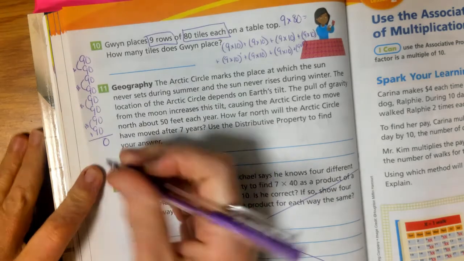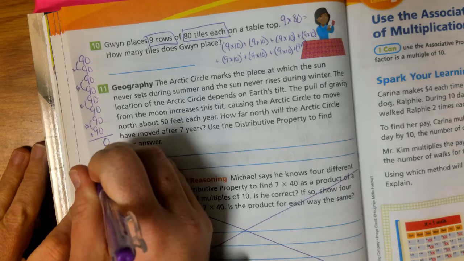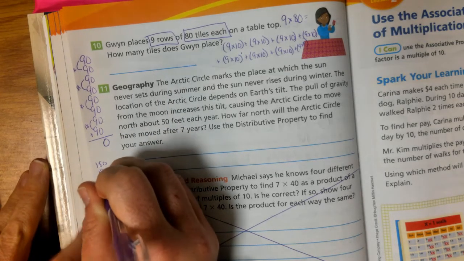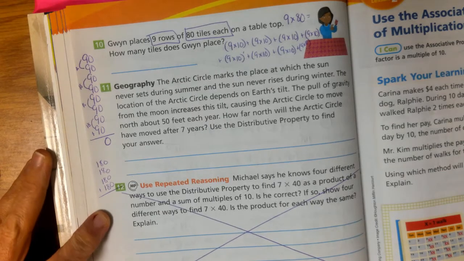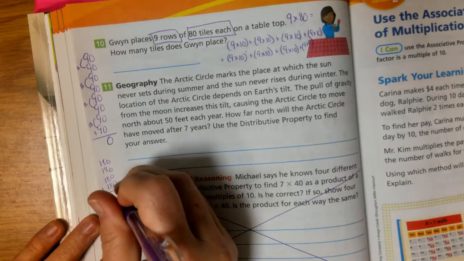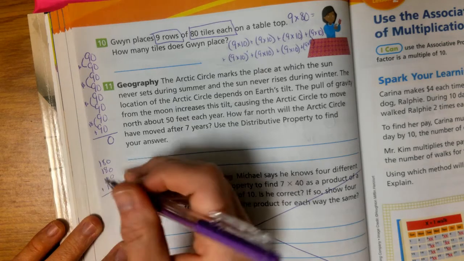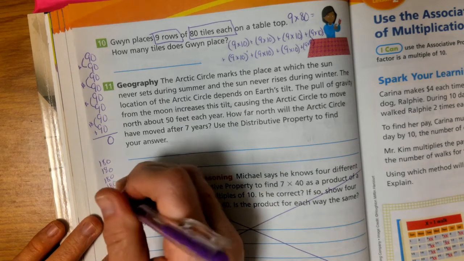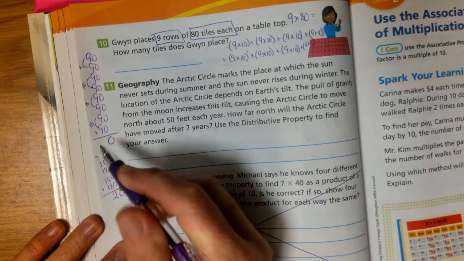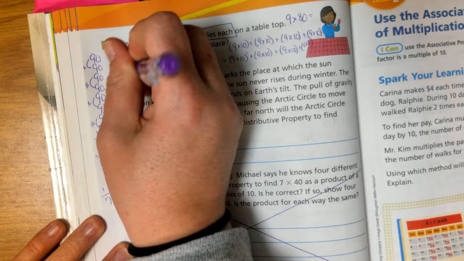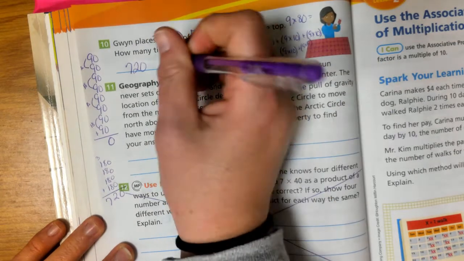And now I've got 18 plus 18, which is really 180, 4 times. So my zeros, 8 plus 8 is 16, 24, 32. So 3, 4, 5, 6, 7. So it's 720 tiles.